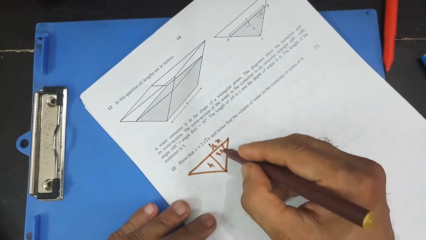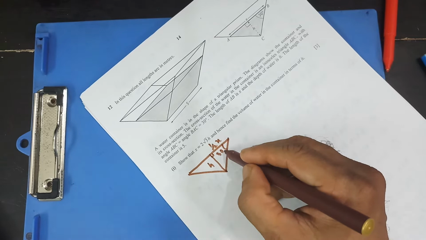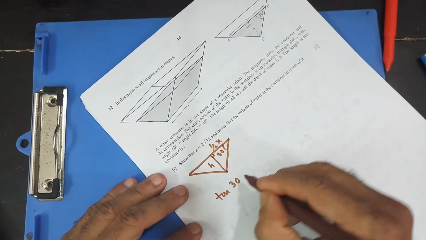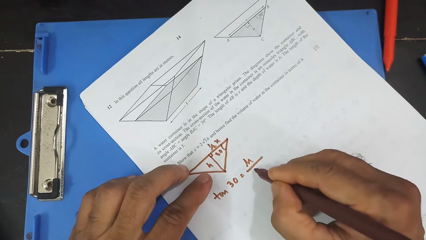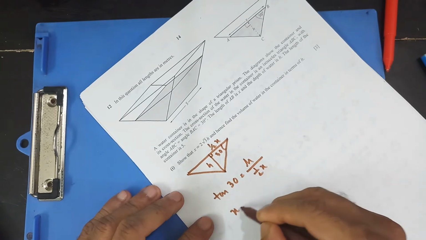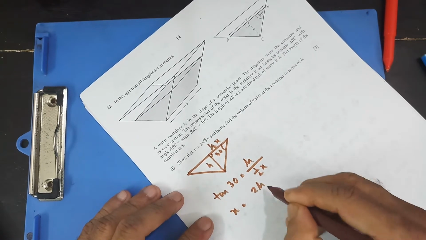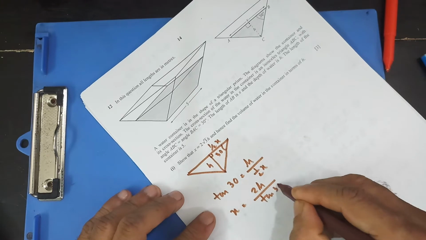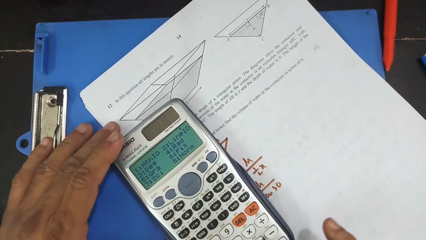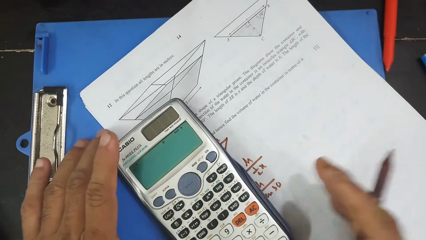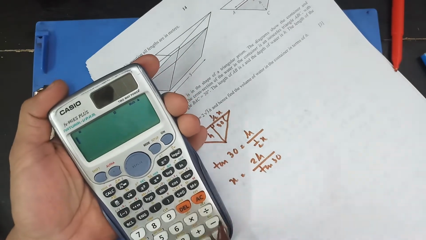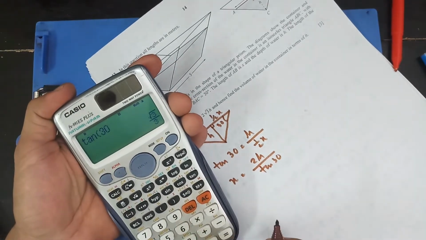Now this is 90 degrees, so opposite over adjacent: tan 30 degrees equals H divided by half X. I need to show X, so I bring X over here and the 2 goes up here: X equals 2H divided by tan 30. So what is tan 30? This is in degrees, so change the calculator to degree mode. In the calculator you have to change back and forth between degree and radian, especially in this paper. Don't forget to do that.